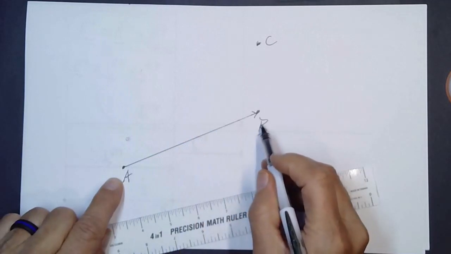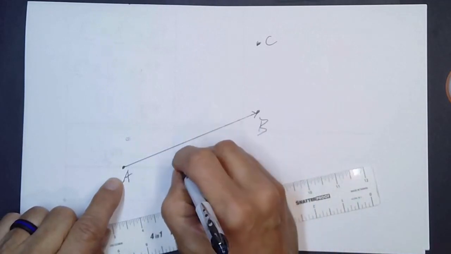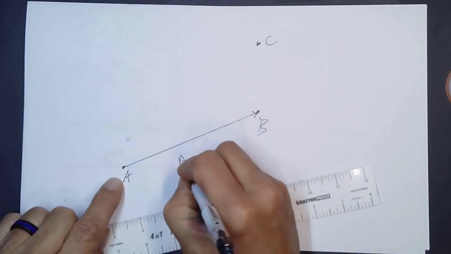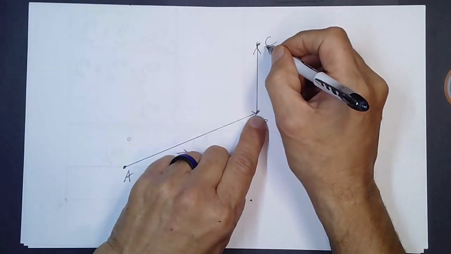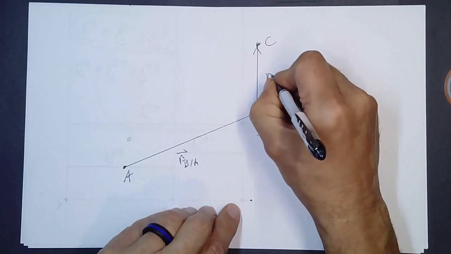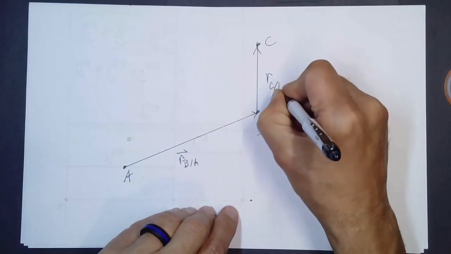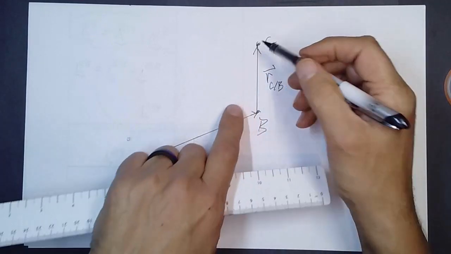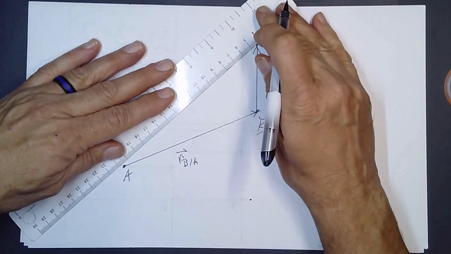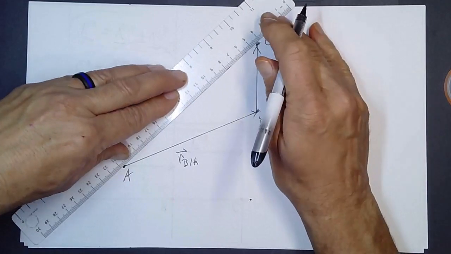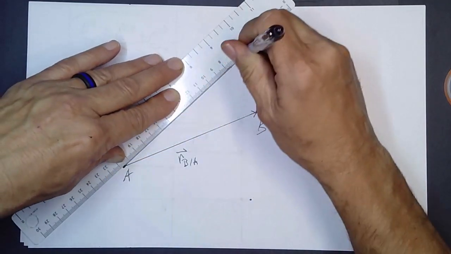This is the position of B with respect to A, our B slash A. The vector here is the position of C with respect to B, so our C slash B. The vector sum of these two will point all the way from A to C. That's the way vectors add.